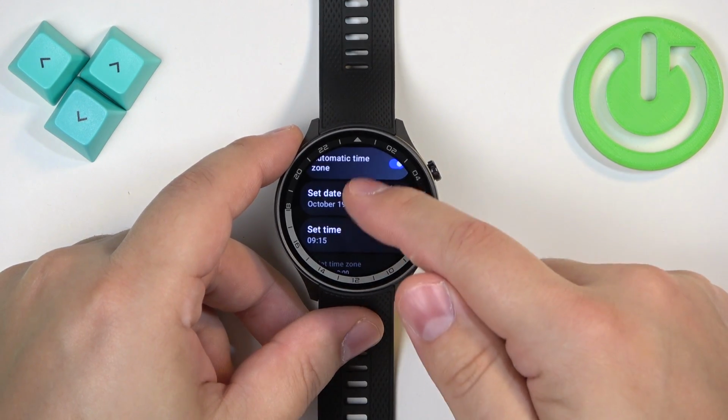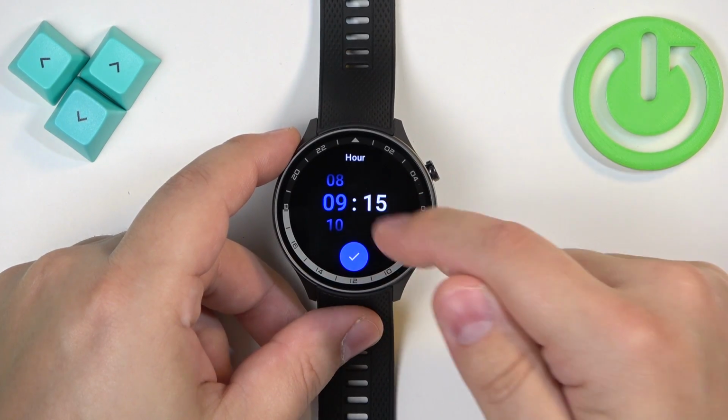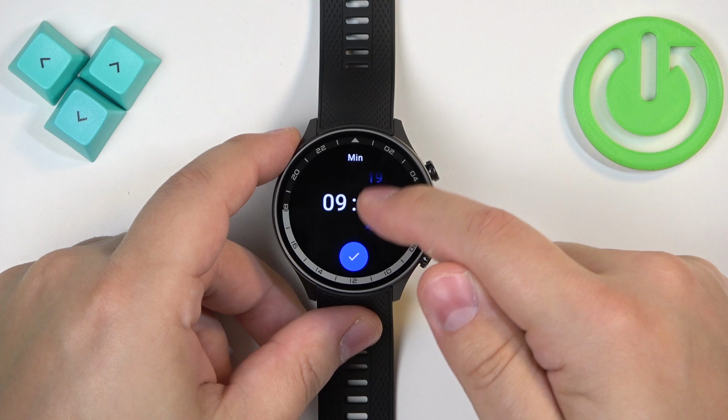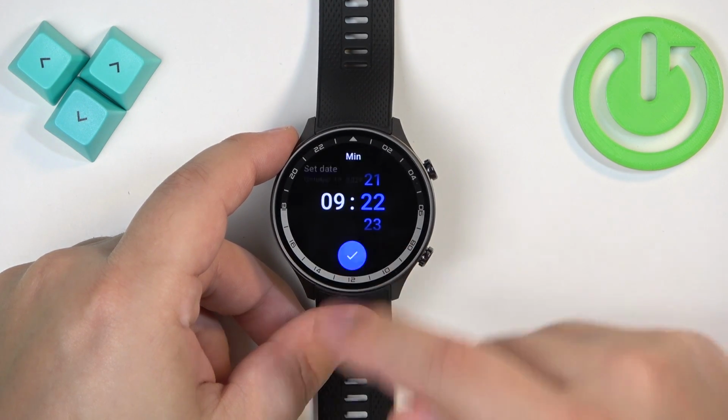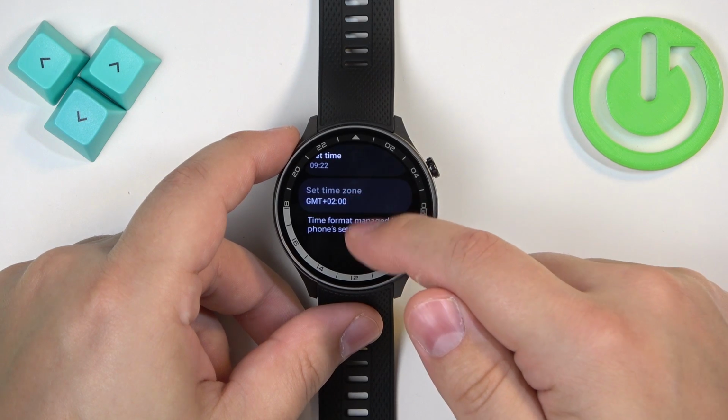Next we have the set time option, and again we can change the hour, minutes, and once you're done you can tap on the check mark. We can also change the time zone.